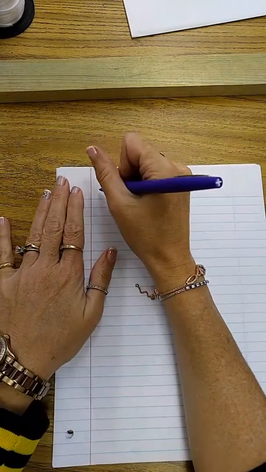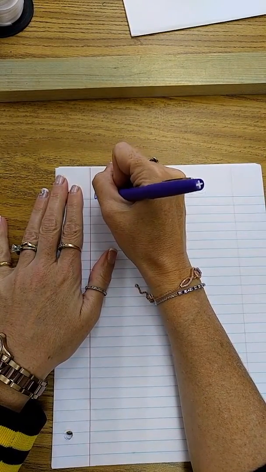I'm going to do a couple lessons here. I was out last week, so I want to do a refresher lesson. So we're going to look at common denominators.